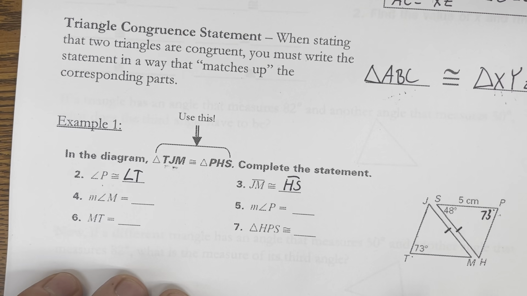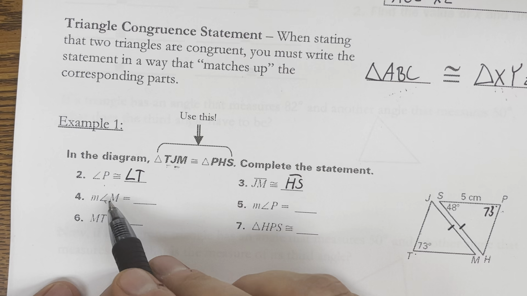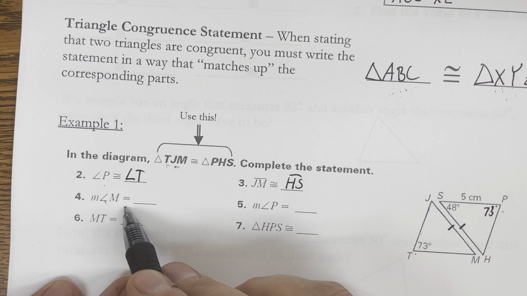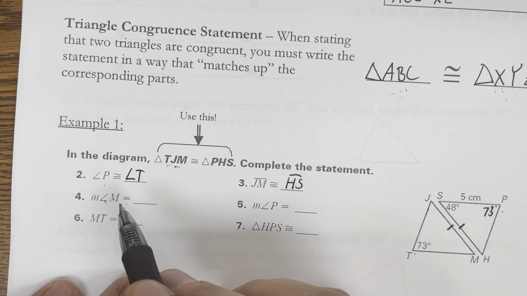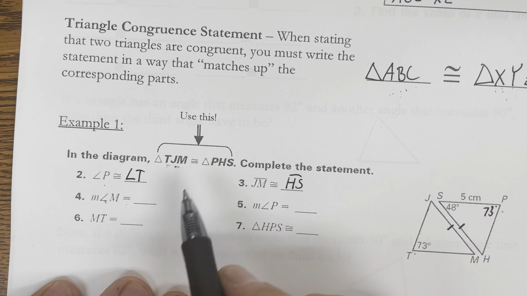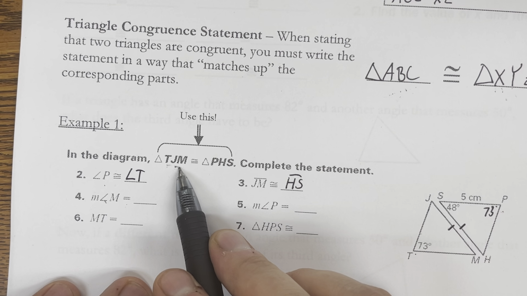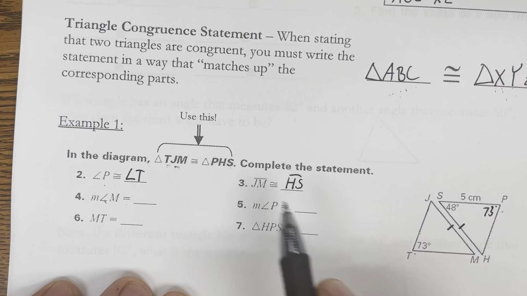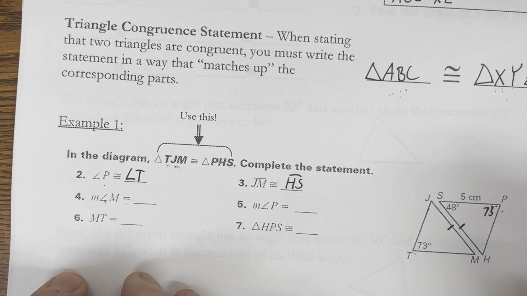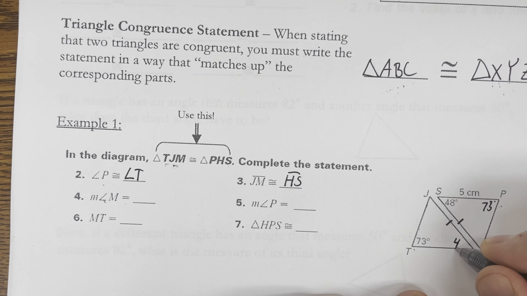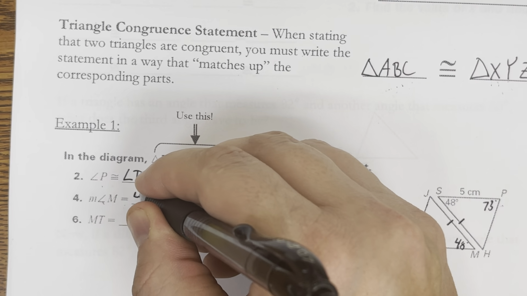Okay. Next, it says find the measure of angle M. Since it's an equal sign, it means I need a value. So I have to figure out what angle M is. So let's see. M is congruent to S. S is 48. That means M is also 48. So this is 48 degrees.